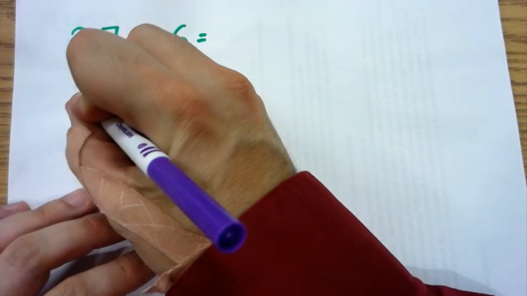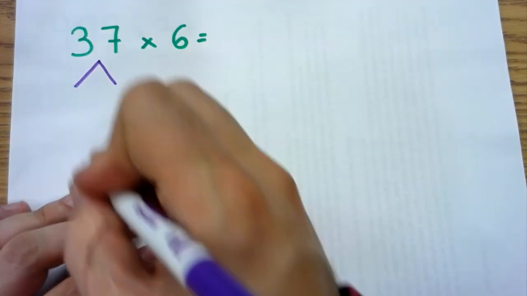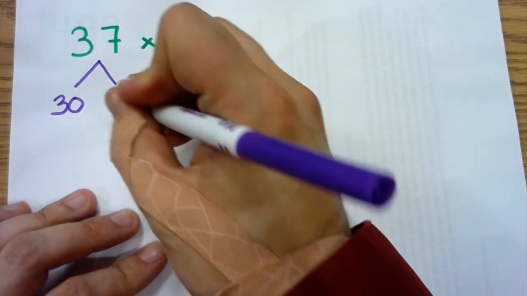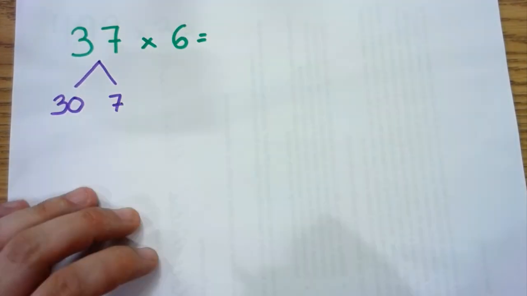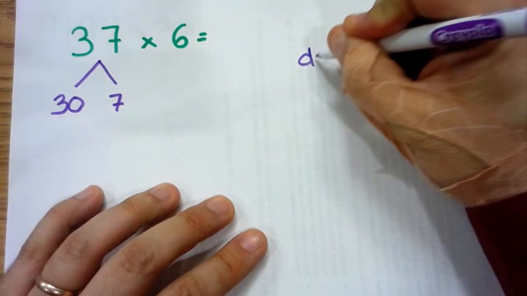When we go to multiply 37 times 6, what we really need to do is figure out what makes up 37. So we know that 37 I can decompose, and that 3 right there, that's worth 30, and that 7, that's just plain old 7. I can decompose, and that's an important term for you to know.